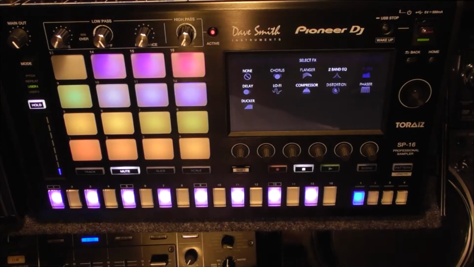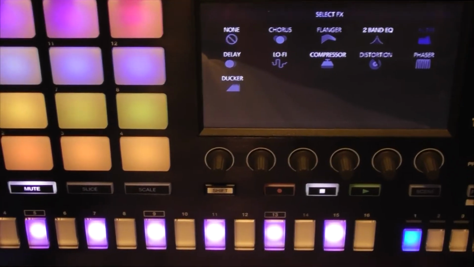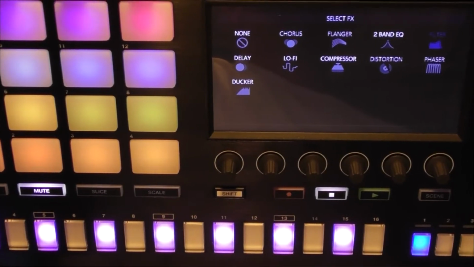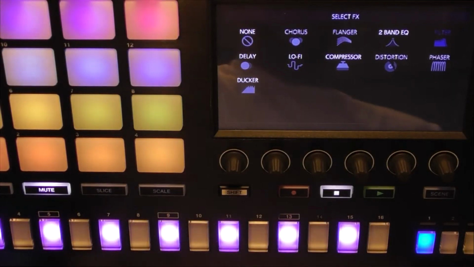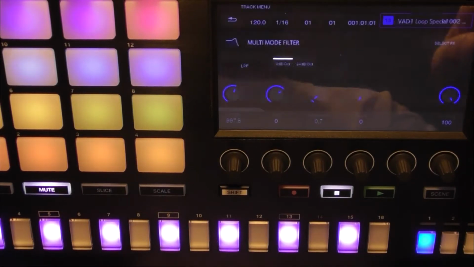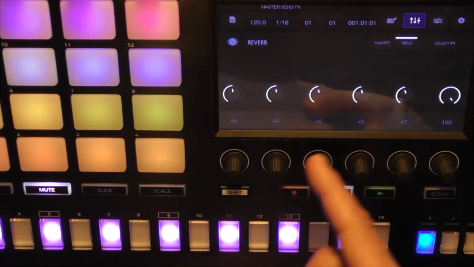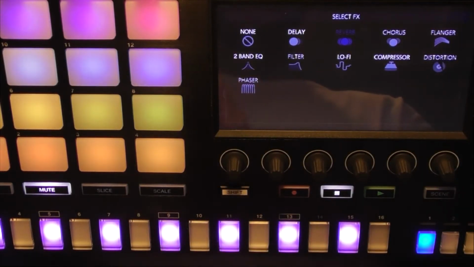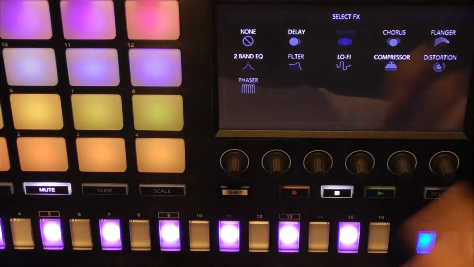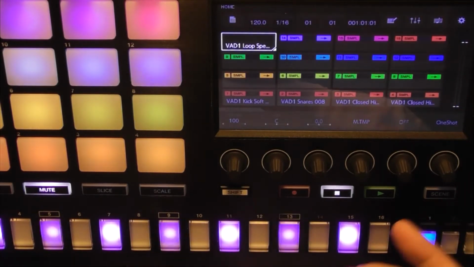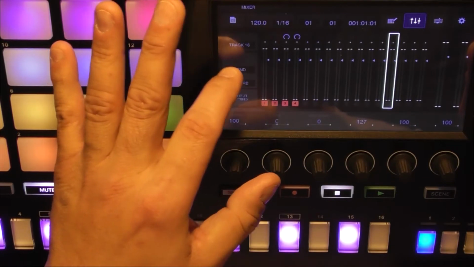These are the effects we have on the Toraiz. These are the only effects we have, and we don't have a reverb on the insert effects. Now on the Send, when we go to the mixer and look at the Send, we do have reverb. We have pretty much the same thing we have on the insert, except for the ducker. I don't see the ducker here. Reverb is a highly used effect. It's used a lot, and that would be nice to have in the insert effects. But you have the effects setting mode right here, Send.